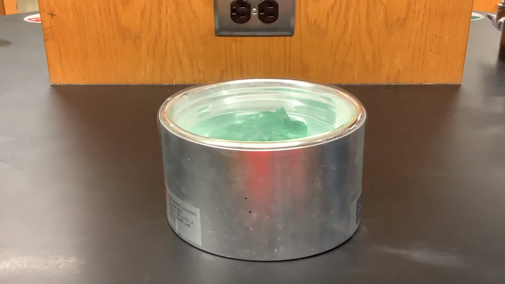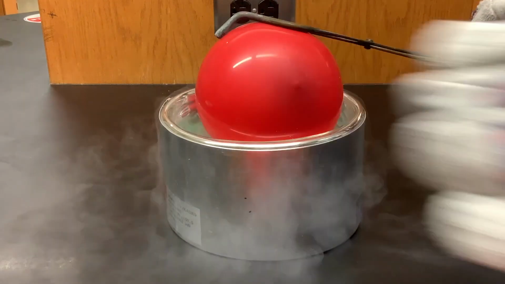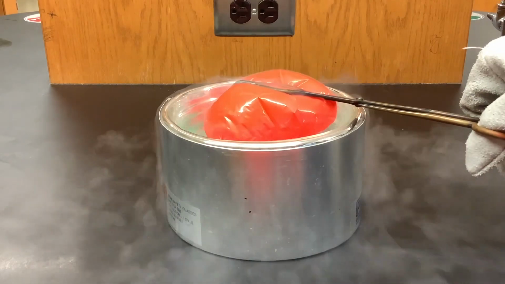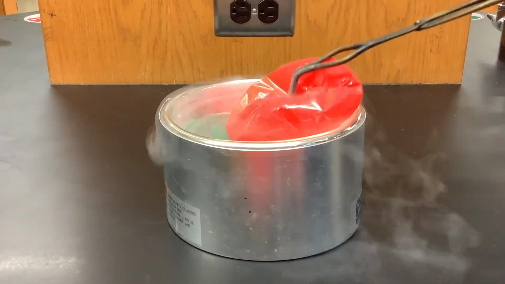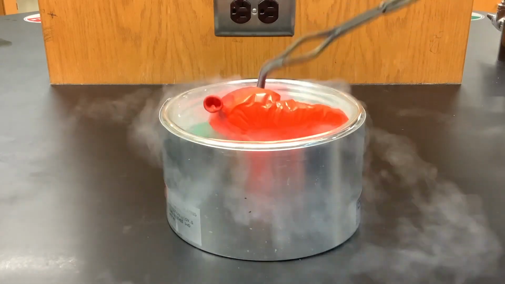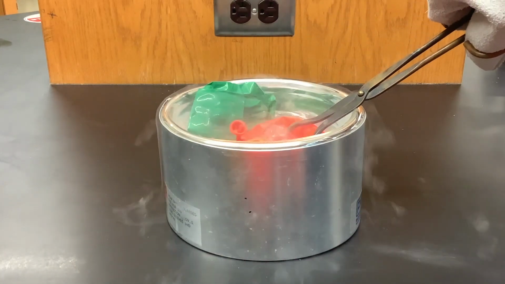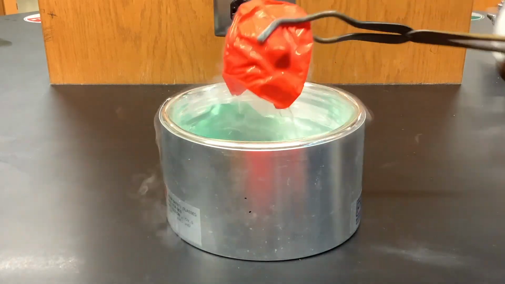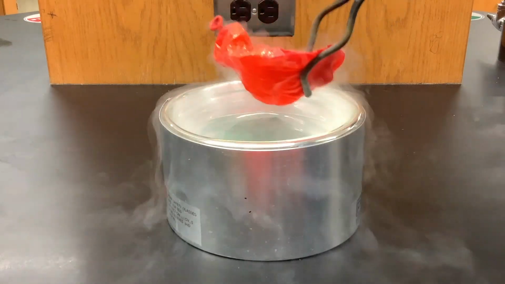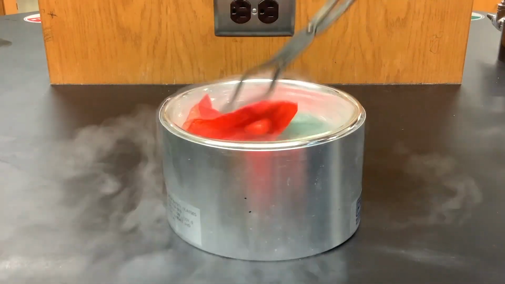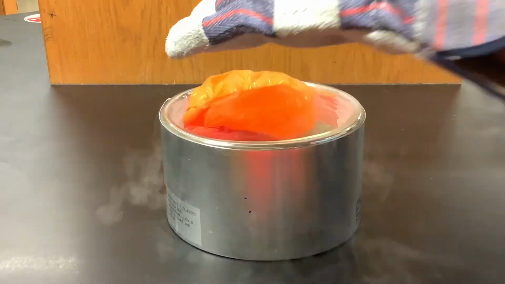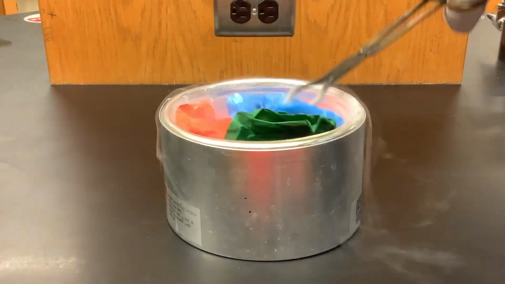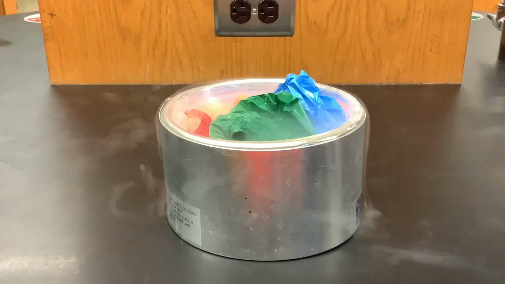So I could actually probably fit all of the balloons that I have inside of here. The volume of the balloon itself doesn't matter. It's the volume at the liquid nitrogen temperature. So this one's a good example. You can see how flat it is on the inside. So I now have 5 balloons inside the liquid nitrogen.